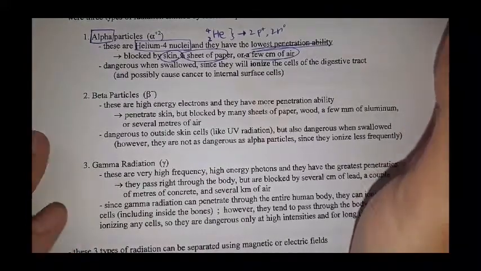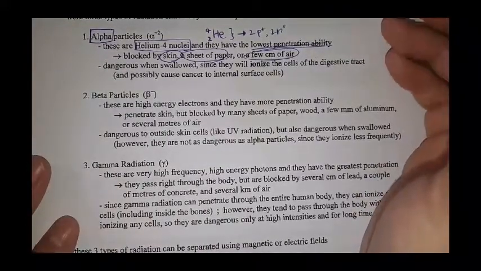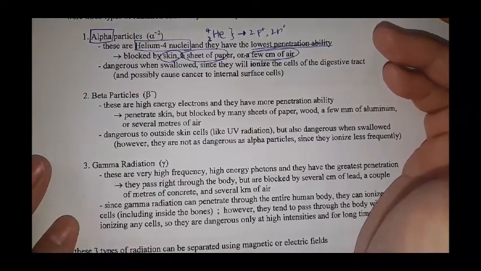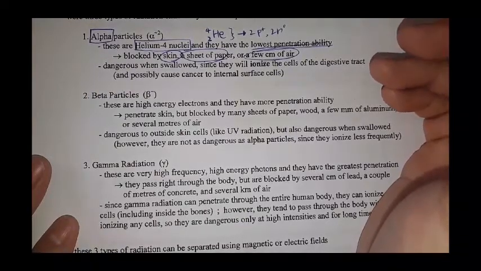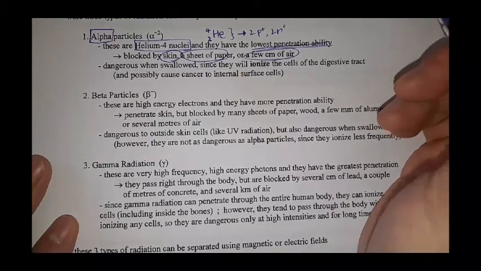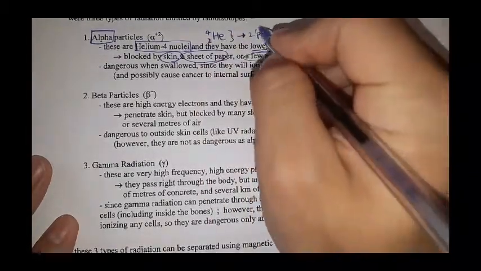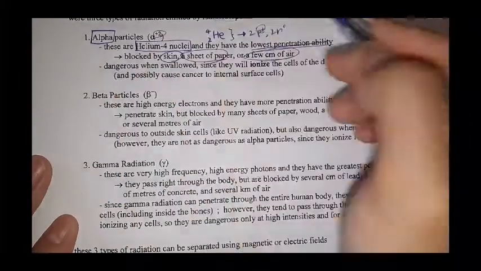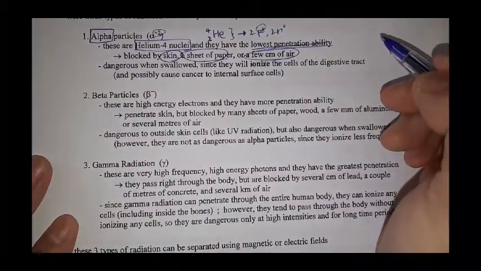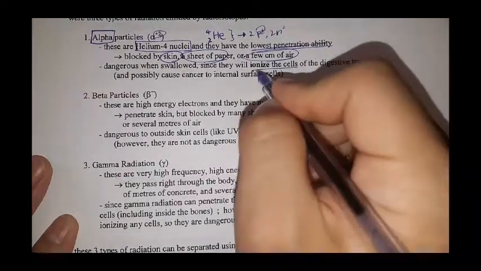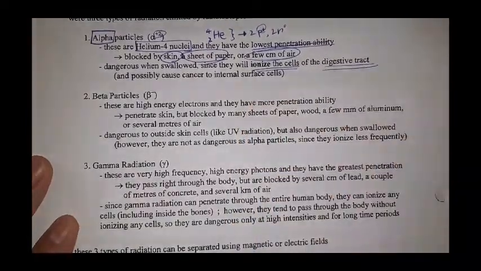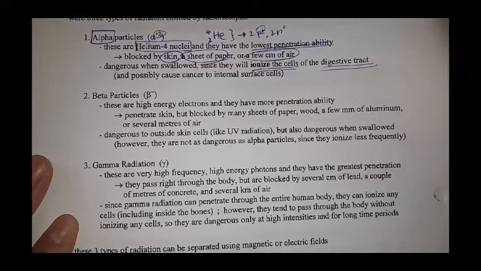When it comes to health concerns, it is however dangerous to inhale or swallow, because, can you see it's positively charged here? It's going to ionize some of your cells, like lung cells or digestive tract cells. That's one of the types.